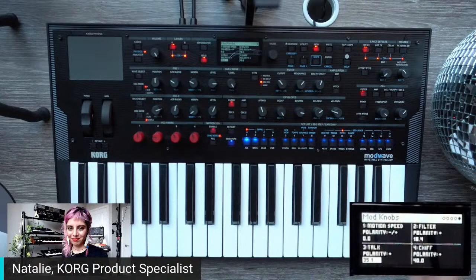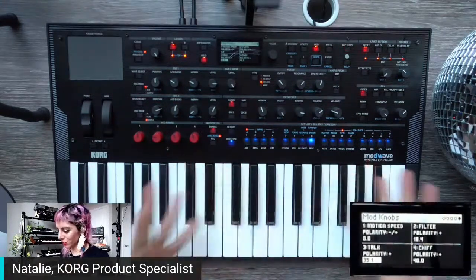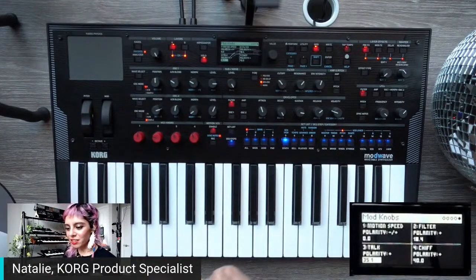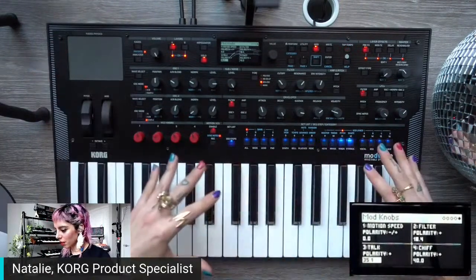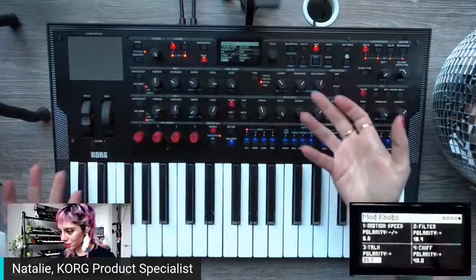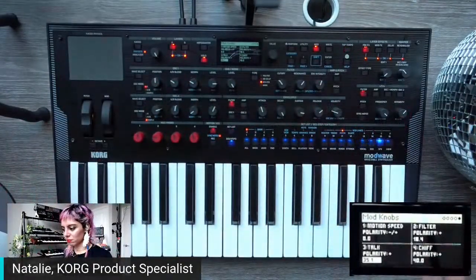Okay. So I told you there's just unlimited things. We have our KAOSS Physics over here. We have our motion sequencing. We have our mod knobs. We have our wavetable synthesis. There's just a lot to continue to always transform your sound so you don't have a stagnant sound.